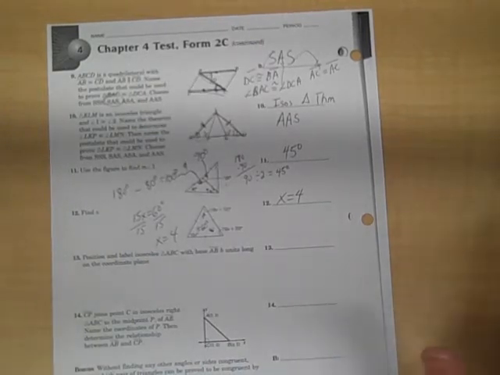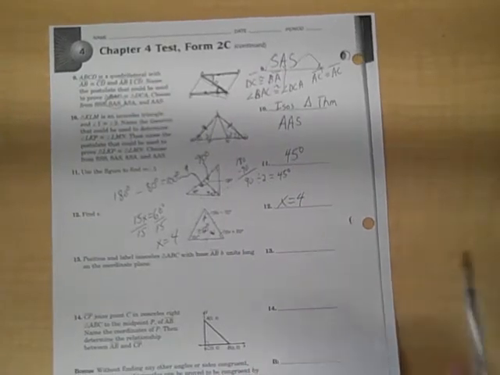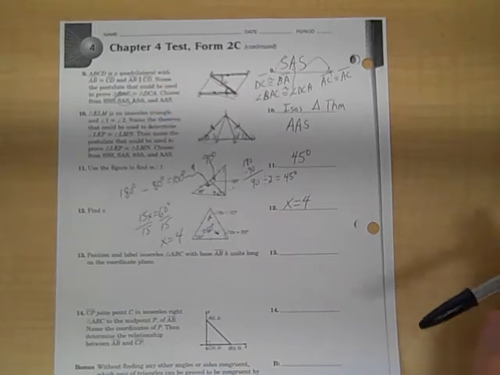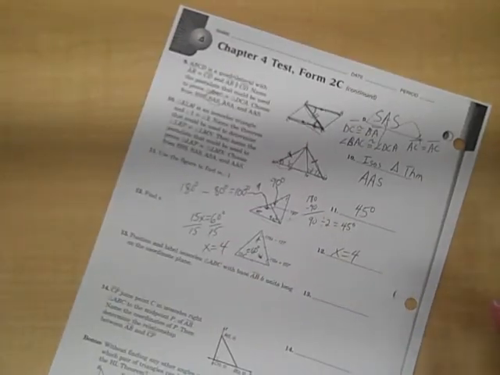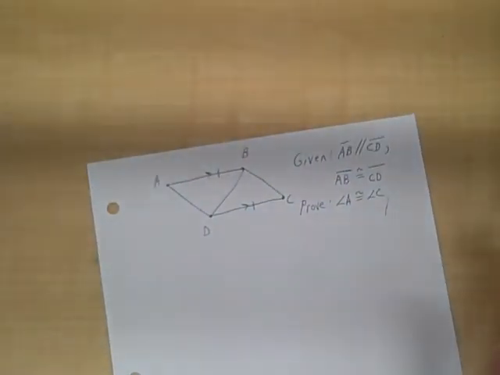All right, so that's 1 through 12. You should have done these problems first. Check yours against mine. If we're different, let's find out why tomorrow. We'll ask that question.